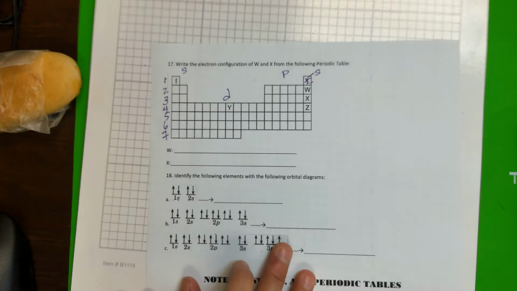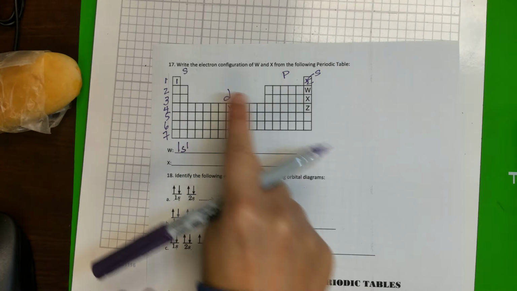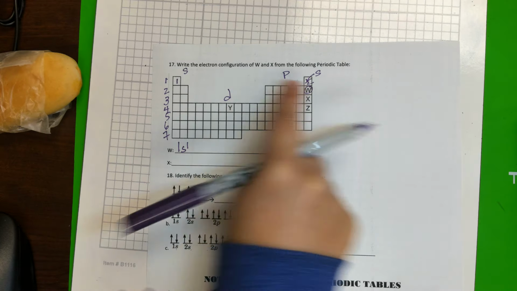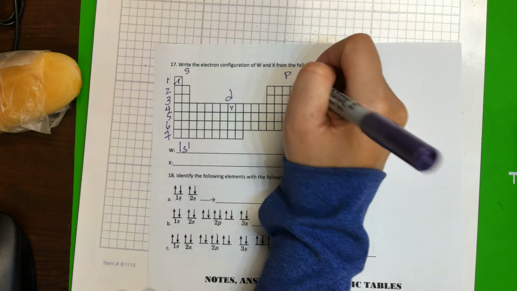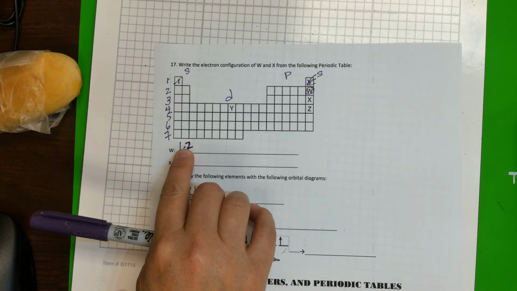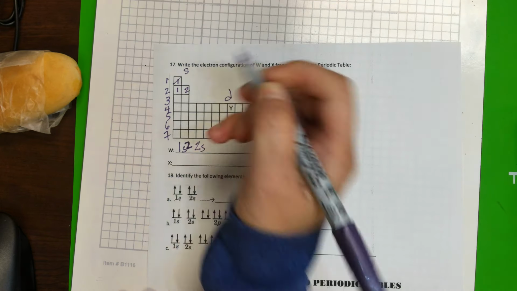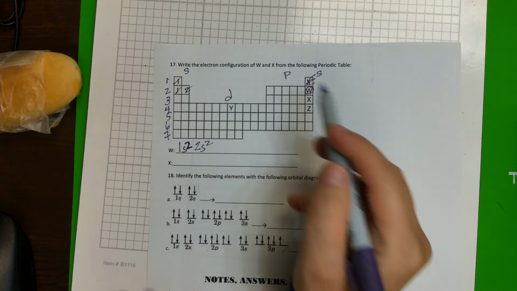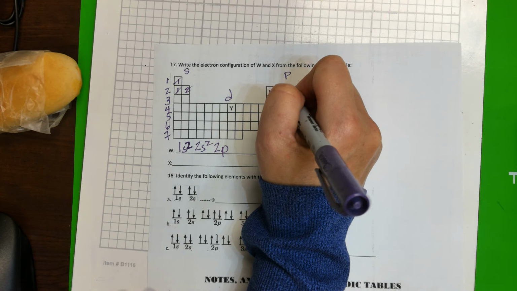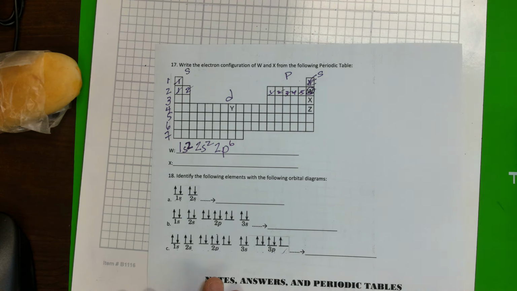Here it will be 1s, because for W we want to get to this one. So 1s1, 1s2. I already did those two. You always put the last one. The next one will be 2s, and that's 1, 2. And then 2p, and that's 1, 2, 3, 4, 5, 6. So we are pretty much done with W.